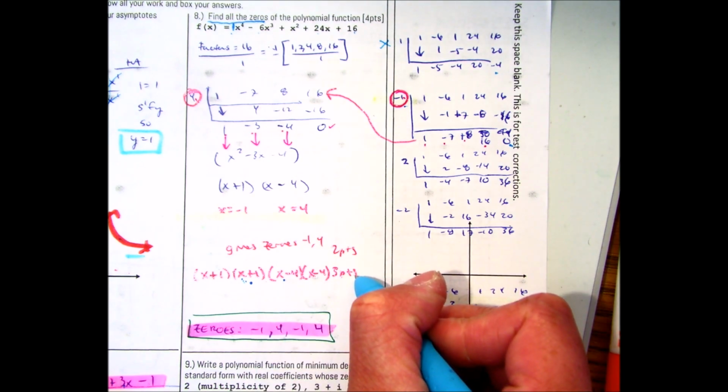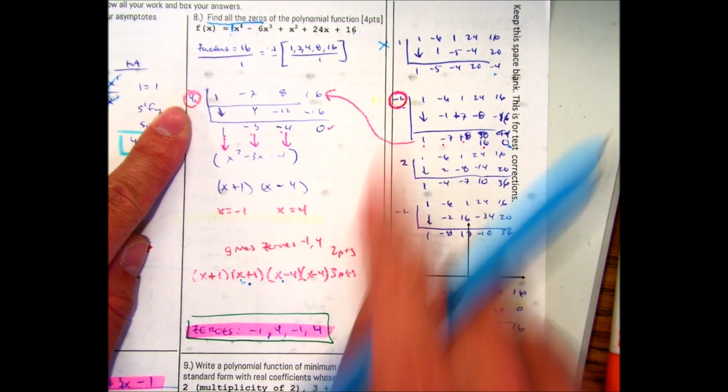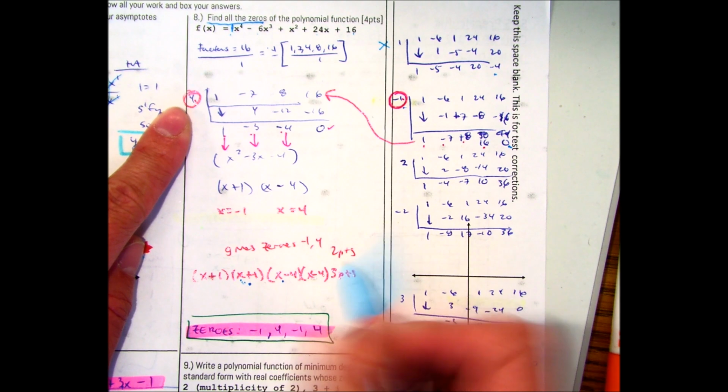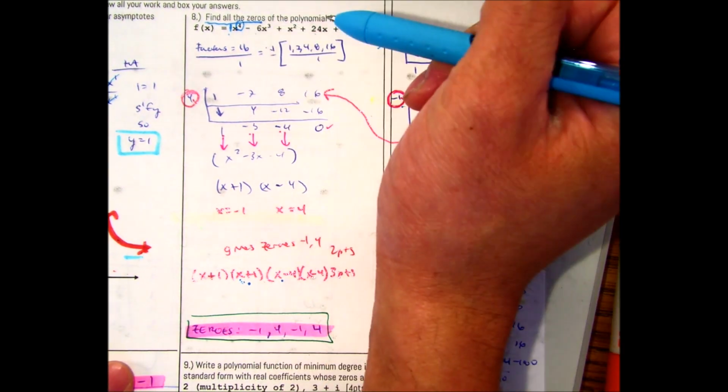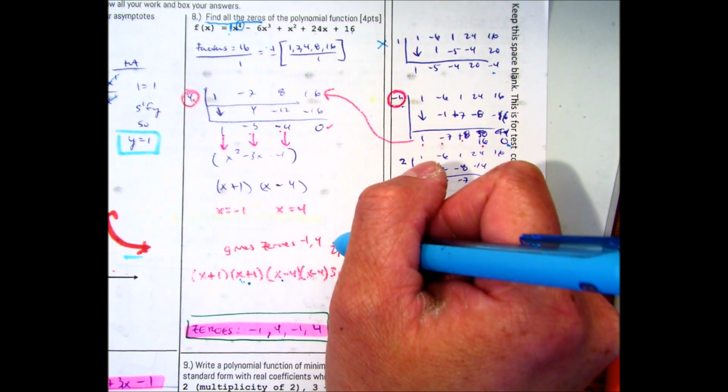Now, if you wrote quantity x plus 1 times x plus 1 times x minus 4 or x minus 4, you got 3 points. If you wrote as an answer give zeros and you wrote negative 1 and 4, you only got 2 points. The reason why, think about it, a polynomial of degree 4 means how many zeros, class? You should have 4 numbers. So if you write just these 2, you're missing 1. Well, where does it come from?